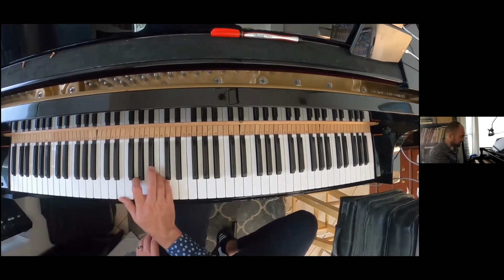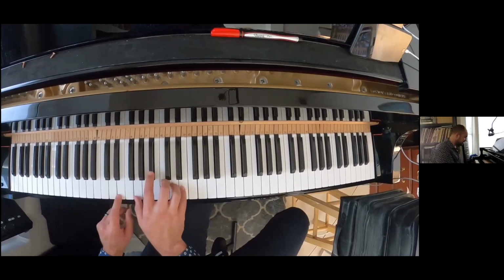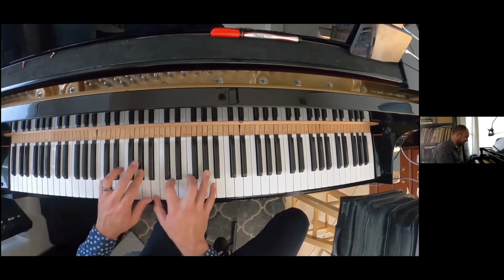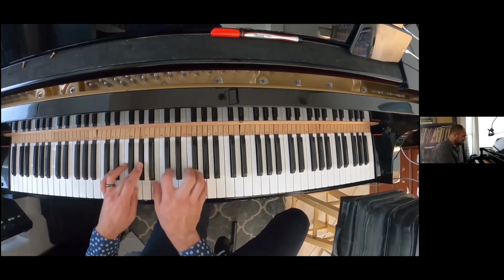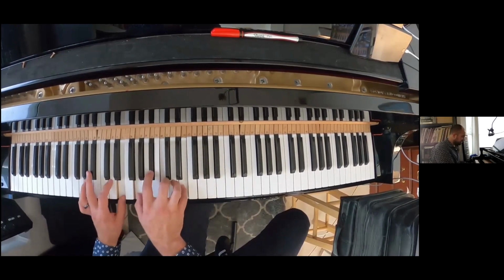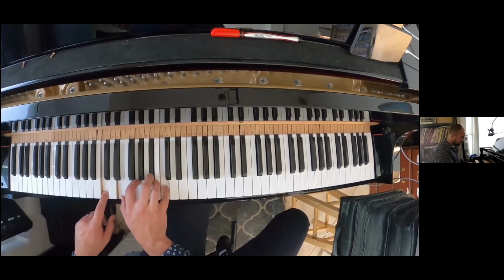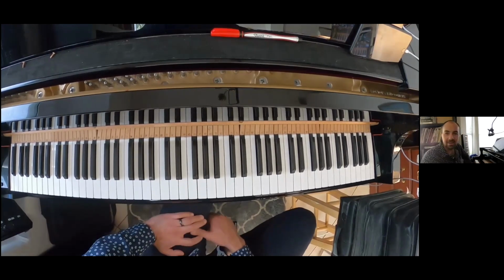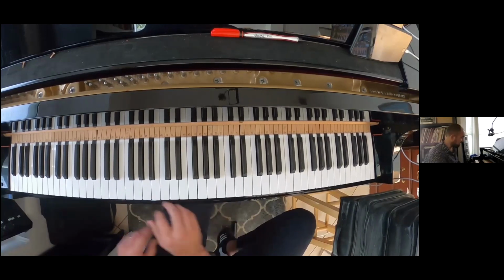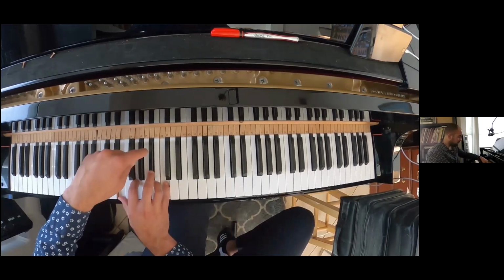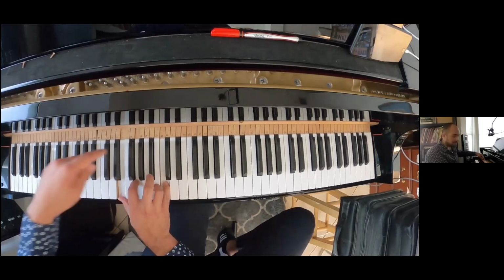I went to the 6th chord. Excellent. So then the next would be to do the George Shearing drop 2. Again, take the B flat and drop it an octave.